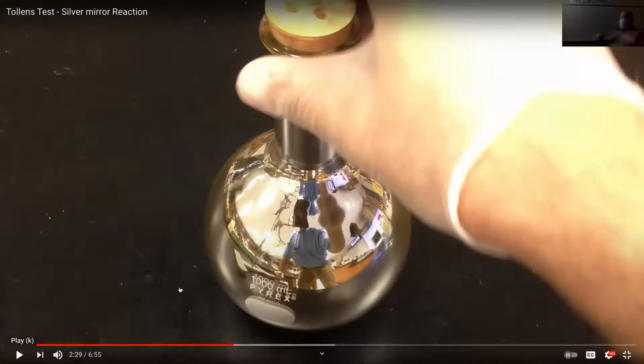Okay? You make the carboxylic acid. You don't really detect the carboxylic acid, but you can detect a byproduct here. Very, very nice little silver there.